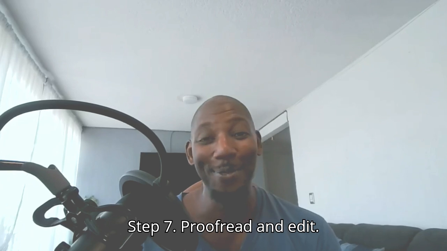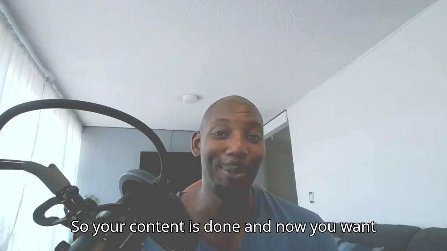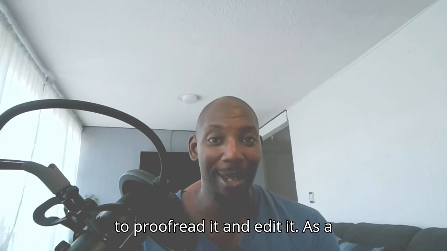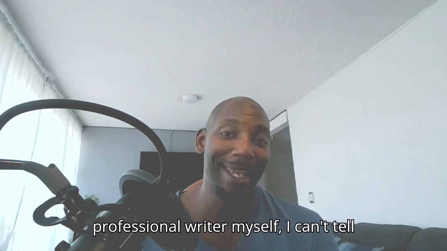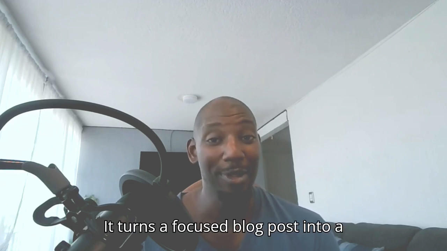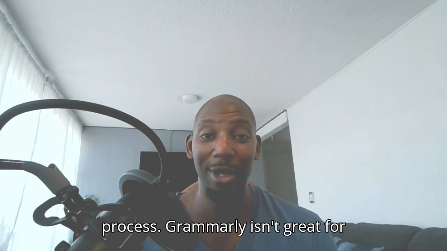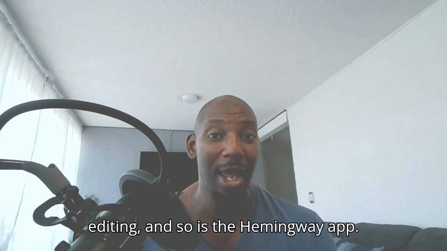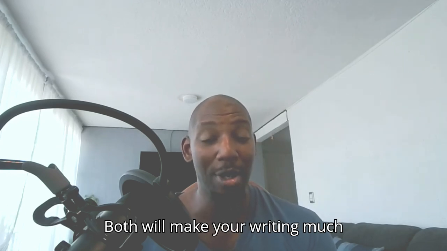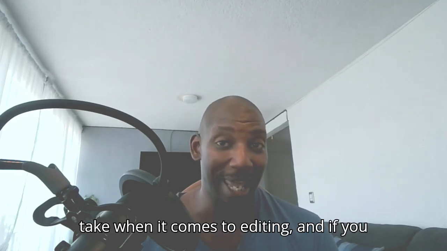Step 7, proofread and edit. So your content is done and now you want to proofread it and edit it. As a professional writer myself, I can't tell you how important the editing process is. It turns a focused blog post into a masterpiece, so don't rush the process. Grammarly is great for editing, and so is the Hemingway app. Both will make your writing much better. That's a very simple path to take when it comes to editing.